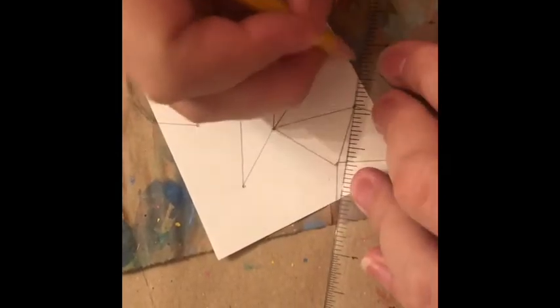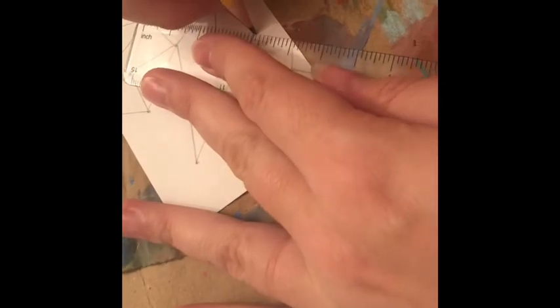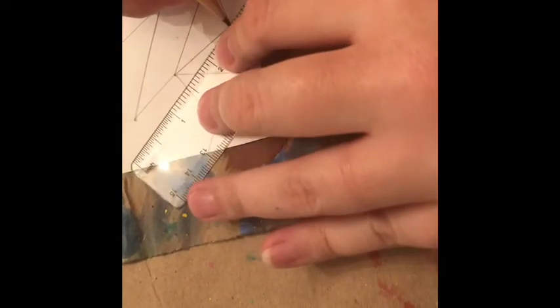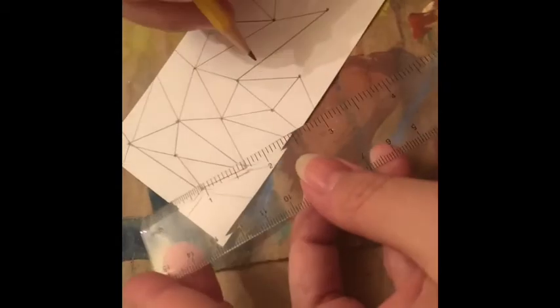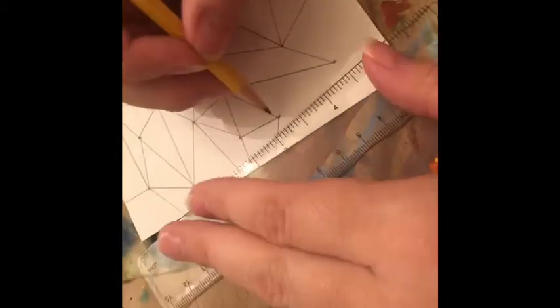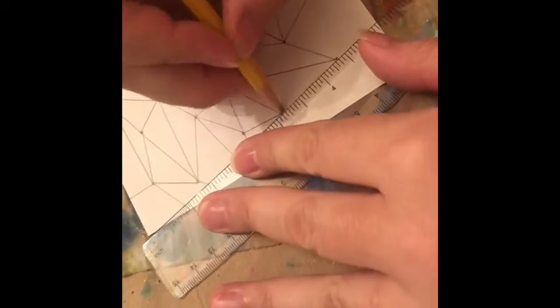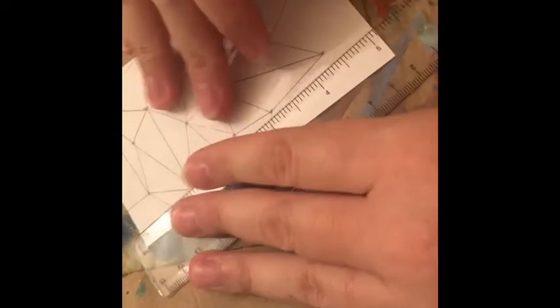Make like a little teeny triangle right there, which then kind of makes this look like a kite. That's kind of cool. We can put another one right here. All right, and so then when you finish this, it kind of almost looks like a stained glass piece.